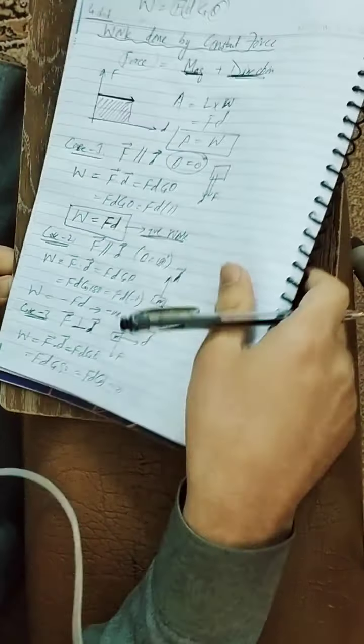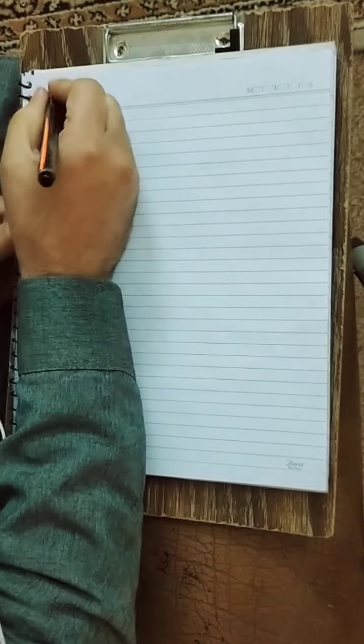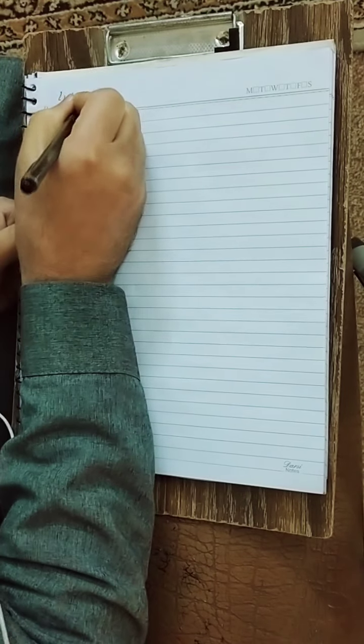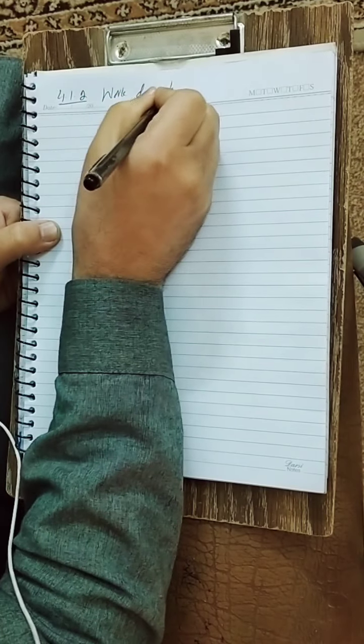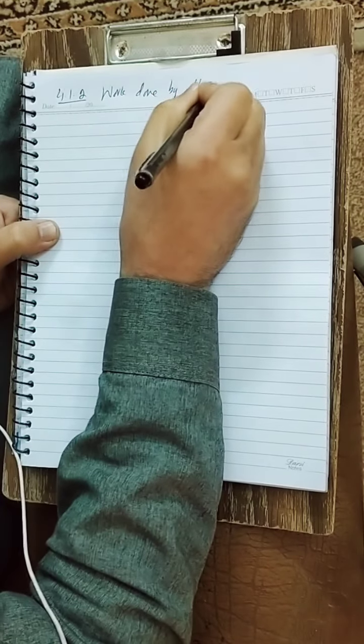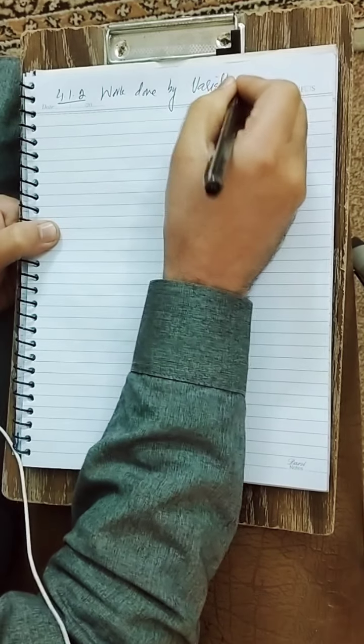Now I'm going to discuss the work done by variable force. So this is actually 4.1.2, work done by variable force.